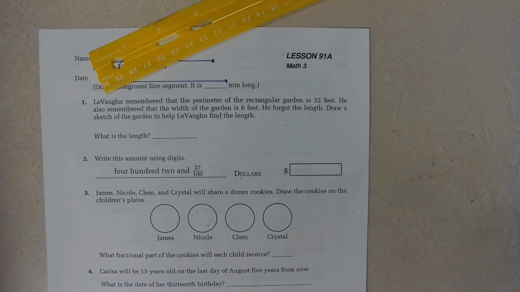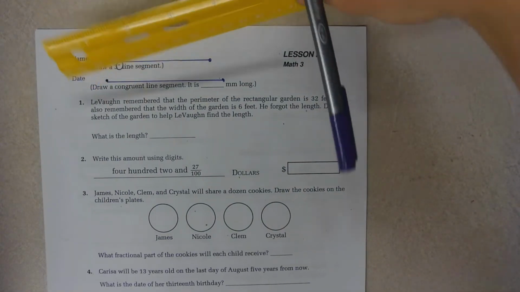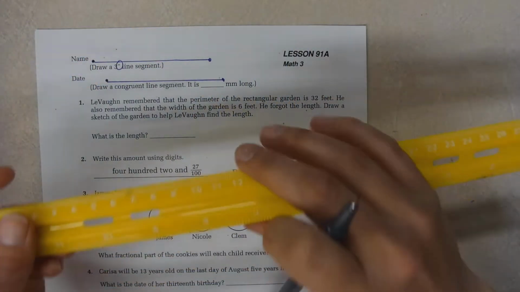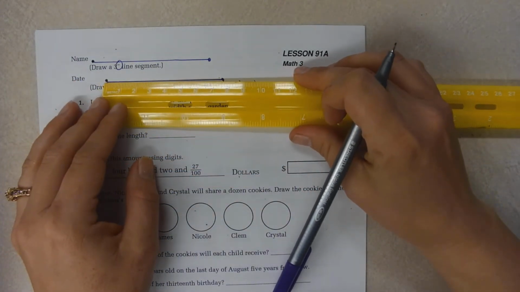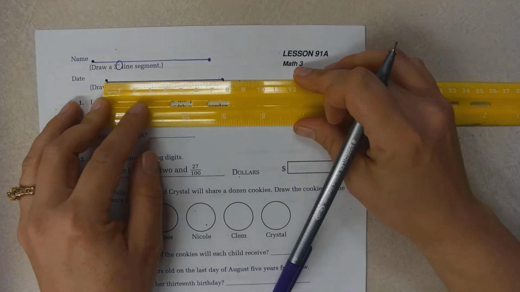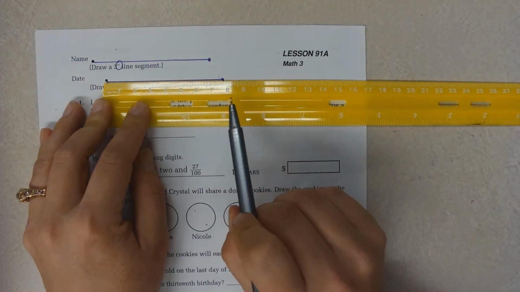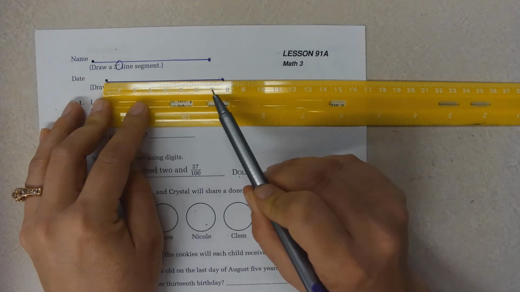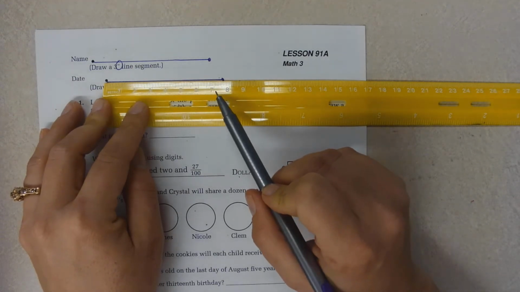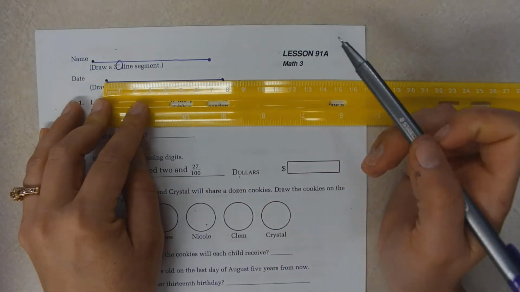So what I'm going to do is flip my ruler over onto the other side, start at 0 and measure using my millimeters. I know that these whole numbers, like 7, would represent 70 millimeters, 8 would be 80.